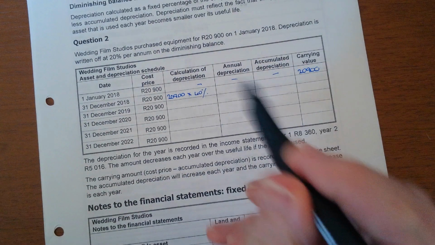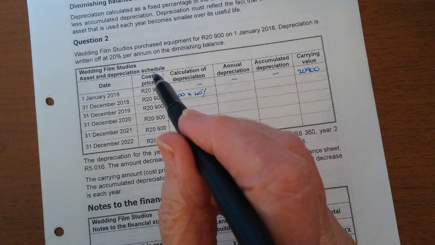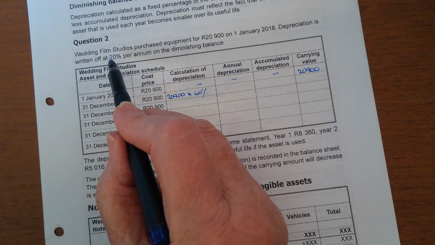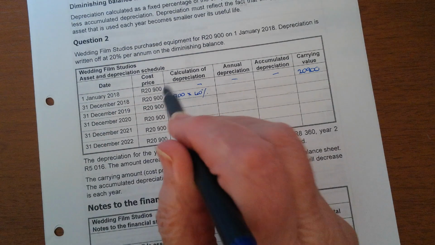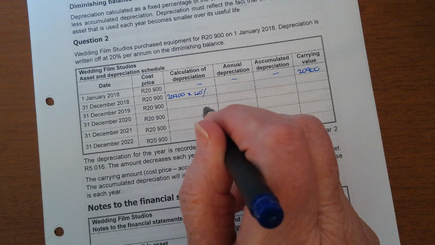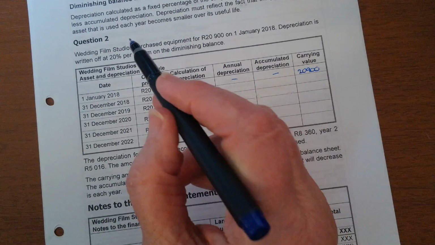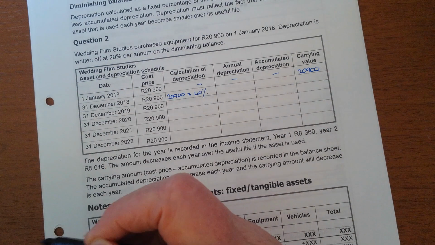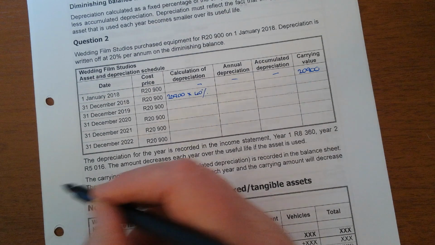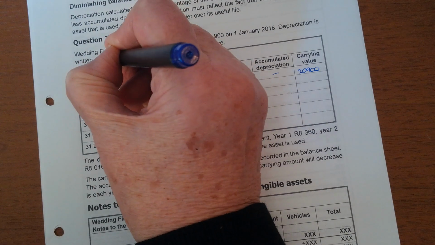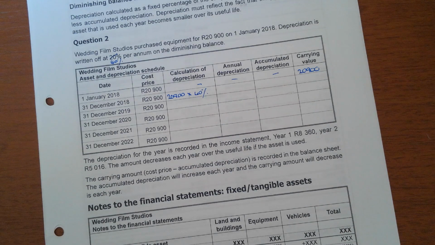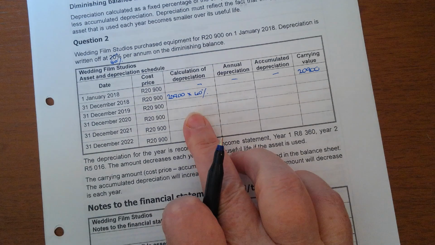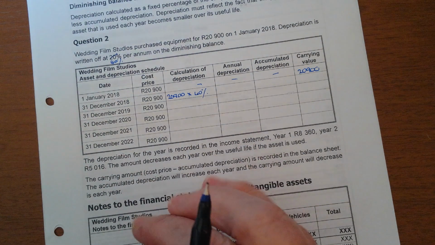Okay, now the reason for the 40% is if you calculate it at 20%, as we did in the previous example, it means that you will not write off the asset in 5 years because the depreciation reduces every year. So in the diminishing balance method, we will normally use a higher percentage so that you can write off the asset in more or less 5 or 6 years.